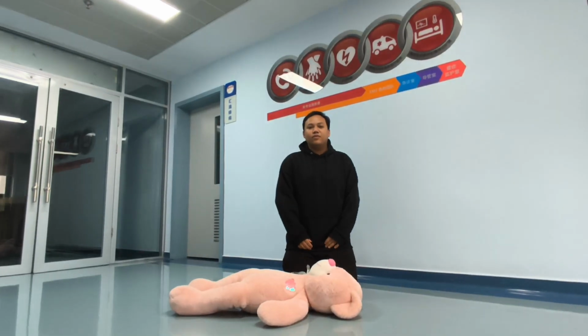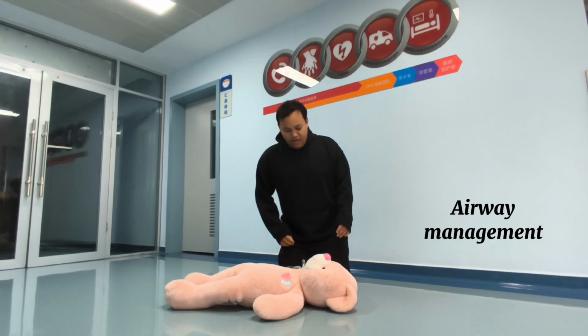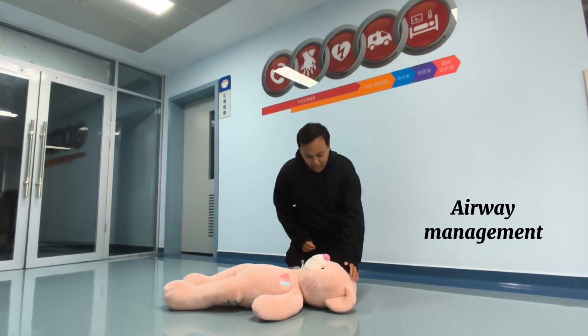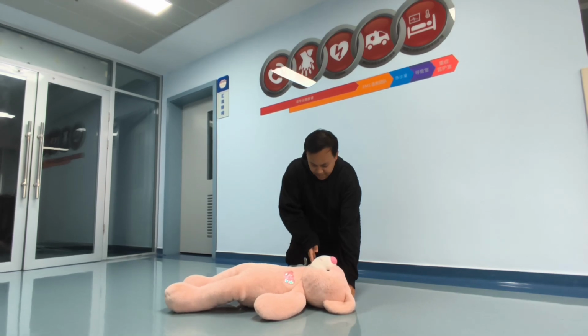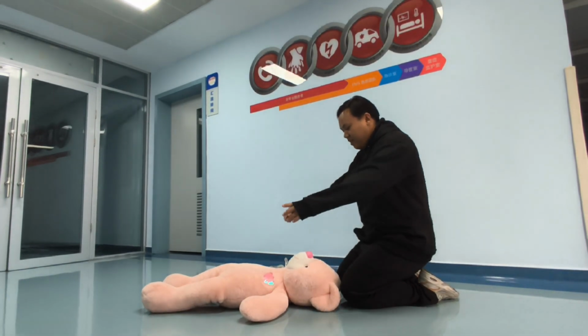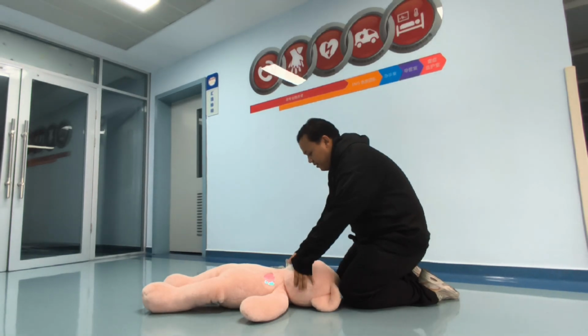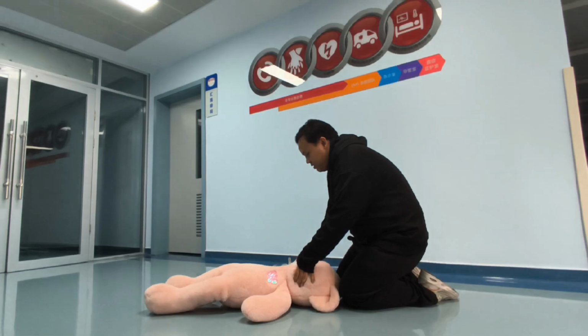So for the next step, I'm going to do opening the airway. In this fourth step, I'm going to tilt the back of the head slightly and use my other hand to lift the chin up. In cases when cervical spine injury is suspected, we do the jaw thrust like this, so that the airway is clearly open, and we check for any foreign materials inside the mouth, so that it's not blocked or obstructed.